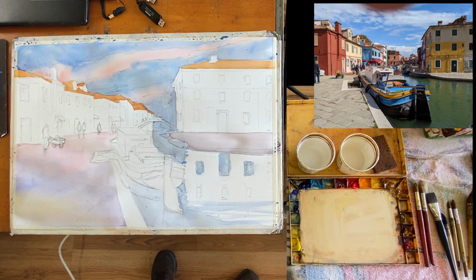Okay, we've done the sidewalk, we've done the rooftops, and I'm ready to start on the building to the right.